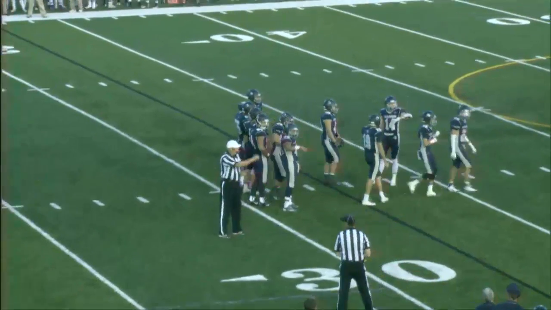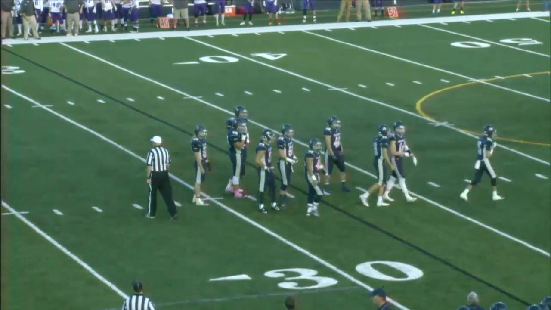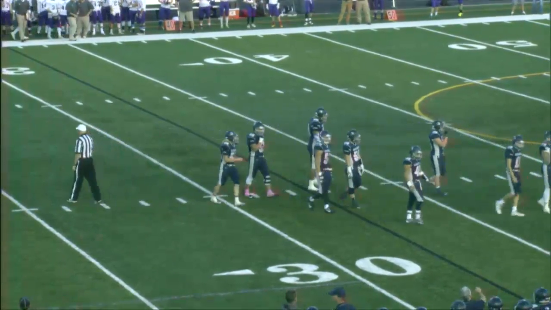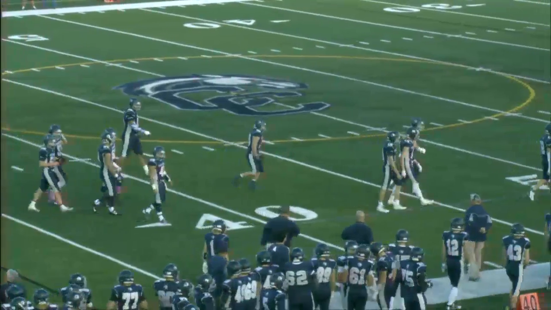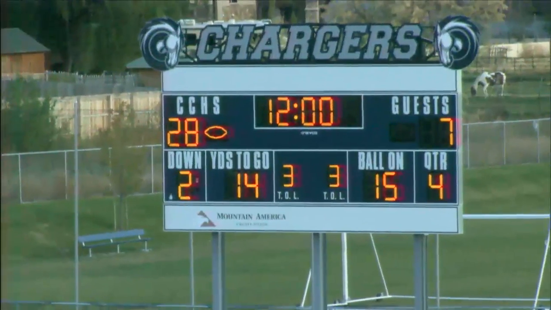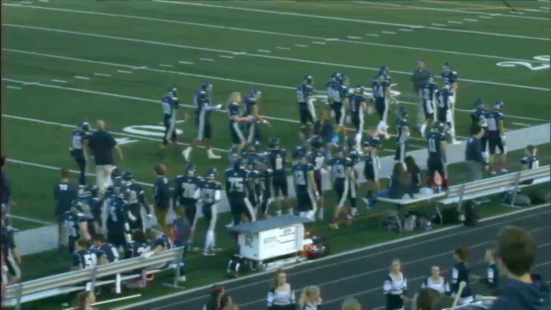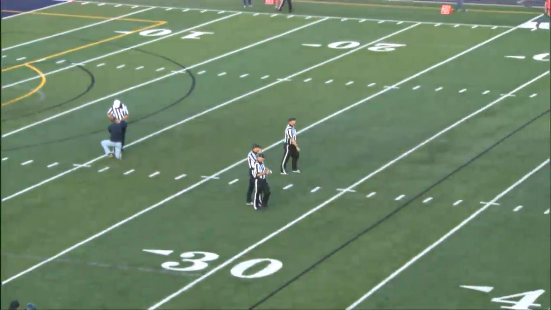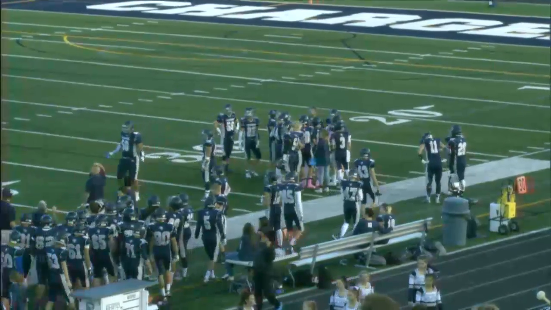The Chargers will be backed up even further. The clock is winding. Now it looks like they've pulled the flag. They lifted the flag, took the flag off the field, and there was no call made. That is the end of the 3rd quarter. As the clock winds down, the ball will be moved to the 20-yard line in the south end zone. The Chargers will be now going north to south the rest of this game. The ball will be on the 20-yard line.